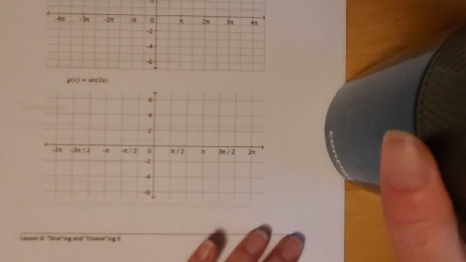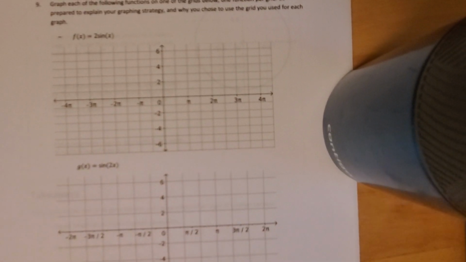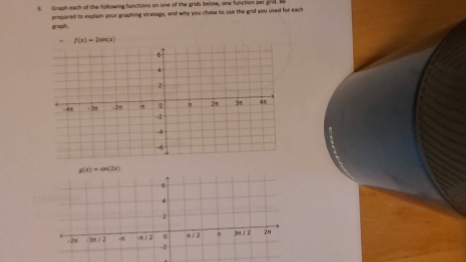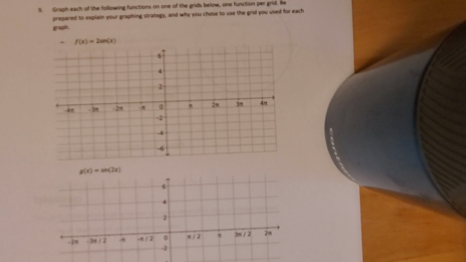So since we can think of real numbers along the x-axis as a radian measure of an angle of rotation, we can graph sine and cosine functions of x. It helps us to label the x-axis in a way that highlights the real numbers that represent a full rotation, a half rotation, or some other fraction of rotation. Below are 2 possible examples. Graph each of the following, one function per grid. Be prepared to explain your graphing strategy and why you chose to graph it that way.